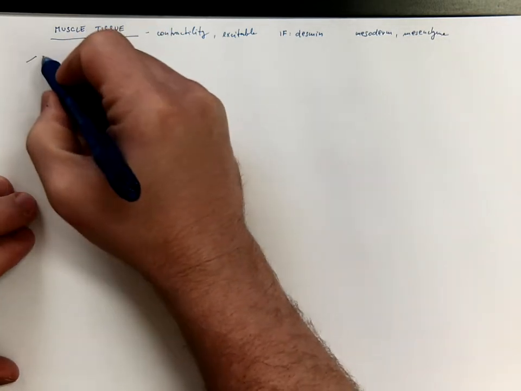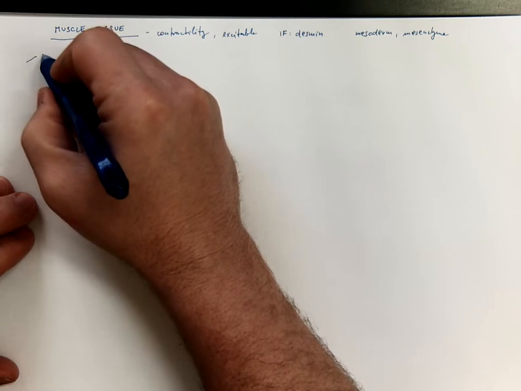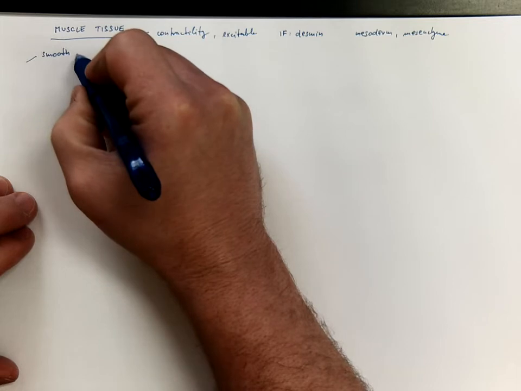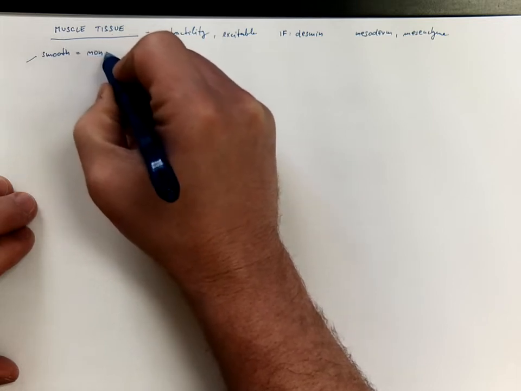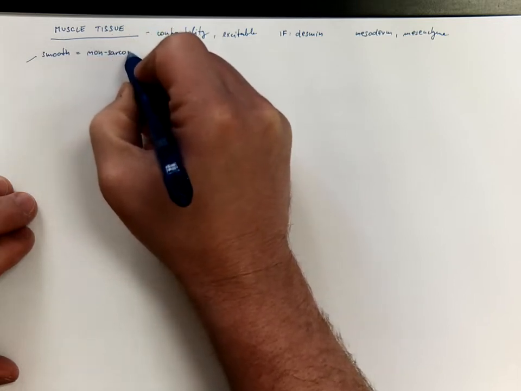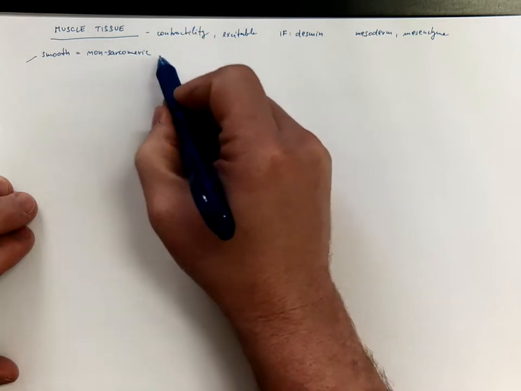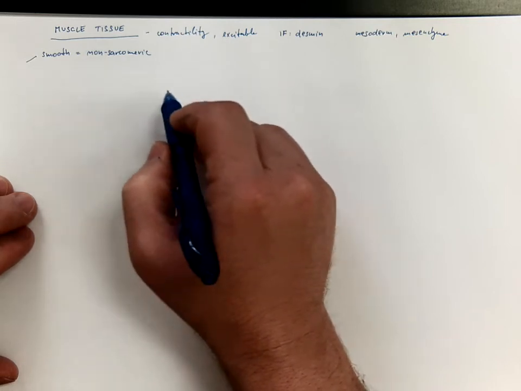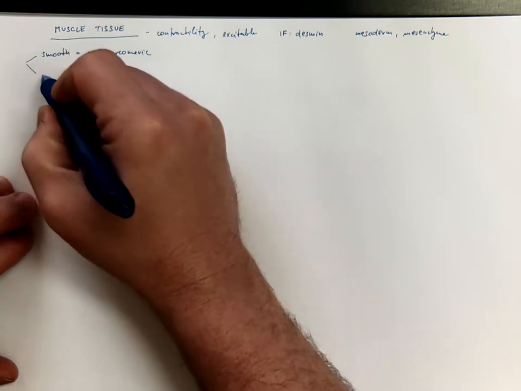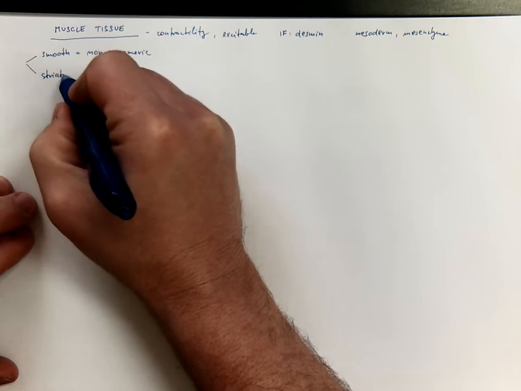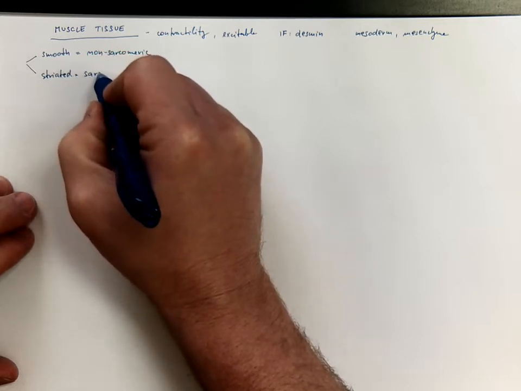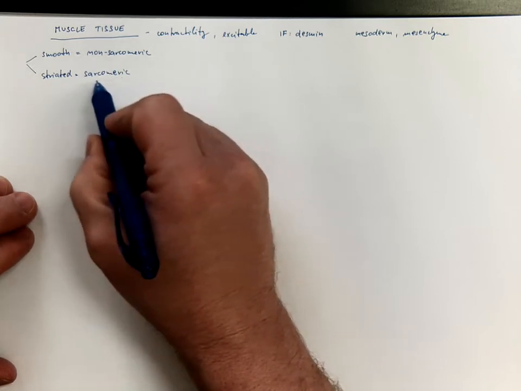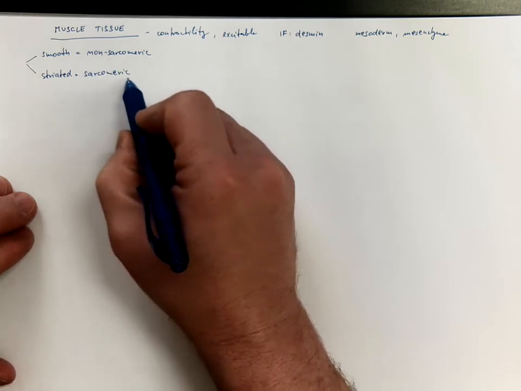The muscle tissue occurs in two forms, as smooth muscle or non-sarcomeric, where the contractile apparatus is not arranged into repeating units called sarcomeres, and striated, that means sarcomeric, where the contractile apparatus is arranged in repeating units called sarcomeres.